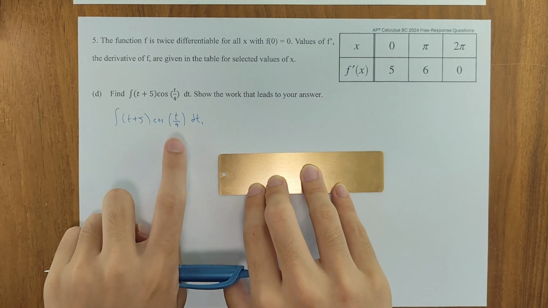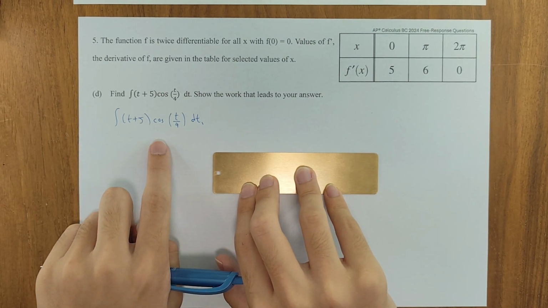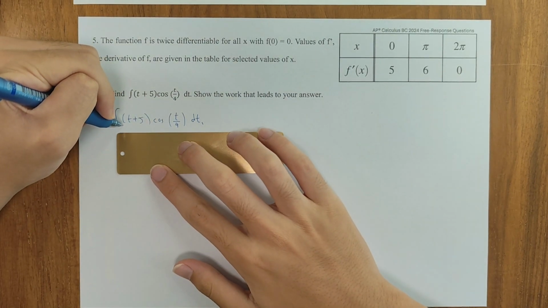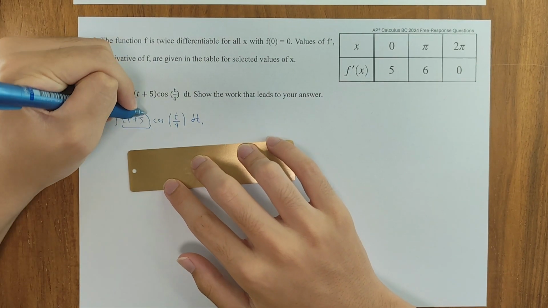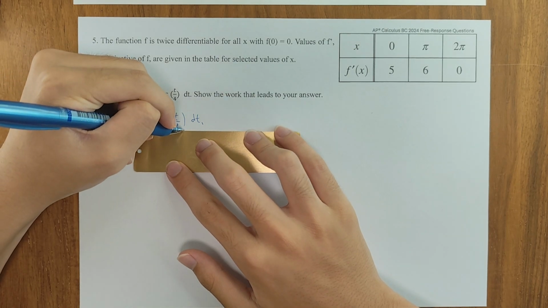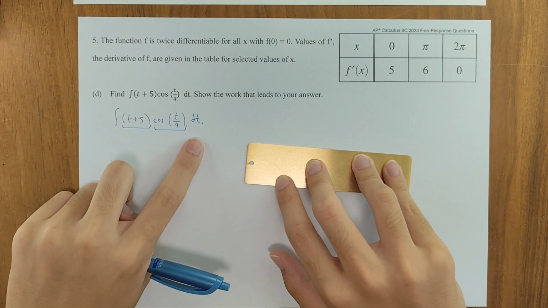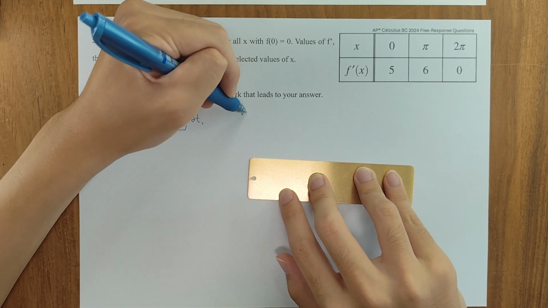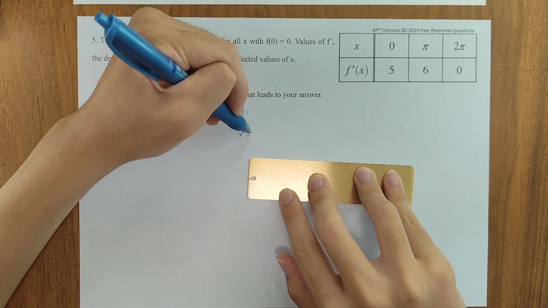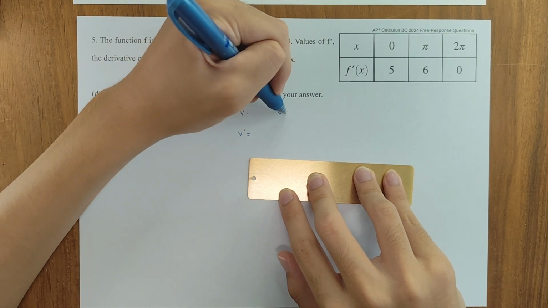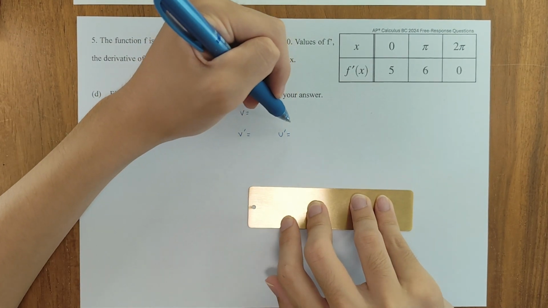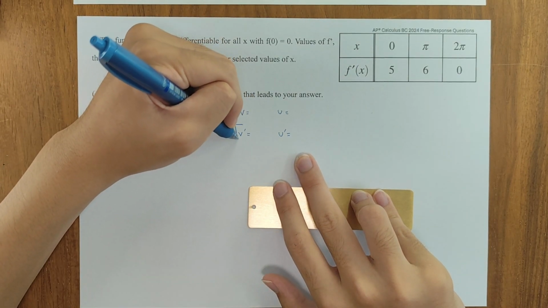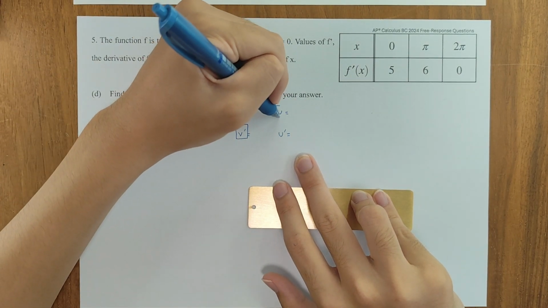So let's try to use the by parts method. We have t plus 5 times cosine t over 4. First I would like to write v equals something, v prime equals something, u equals something, u prime equals something.